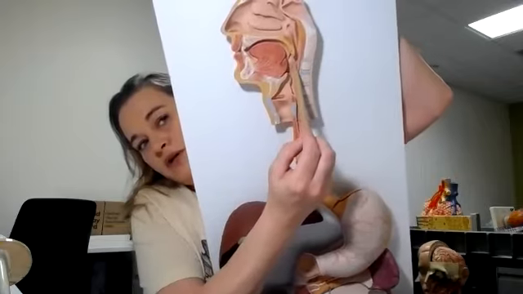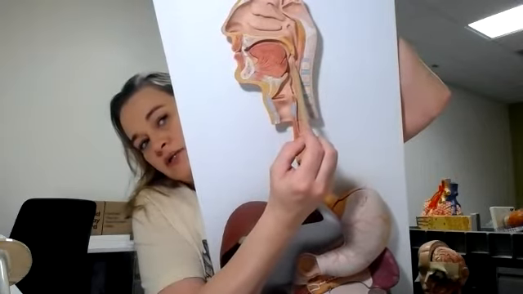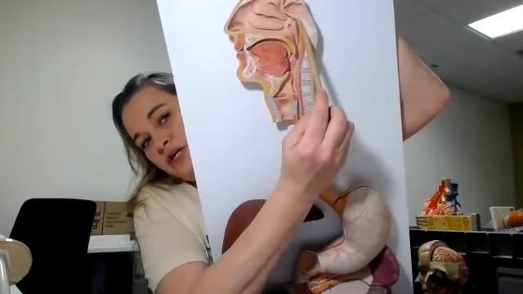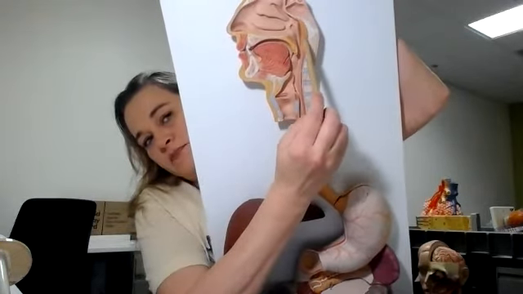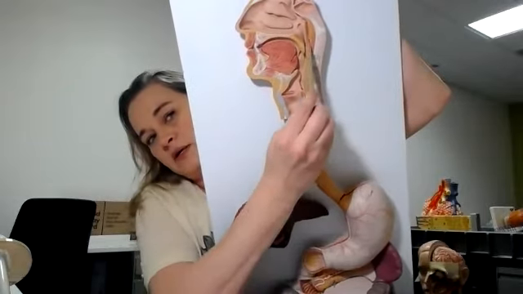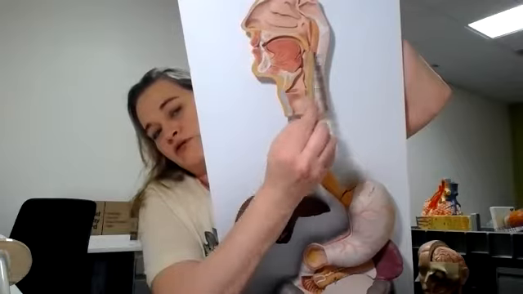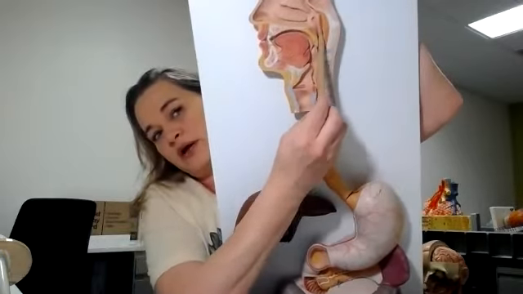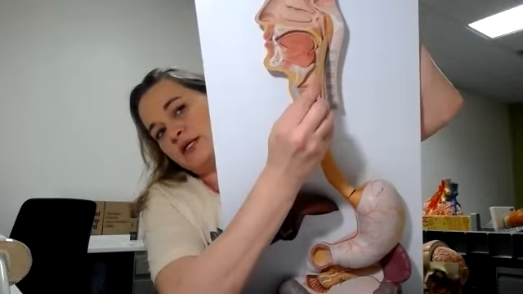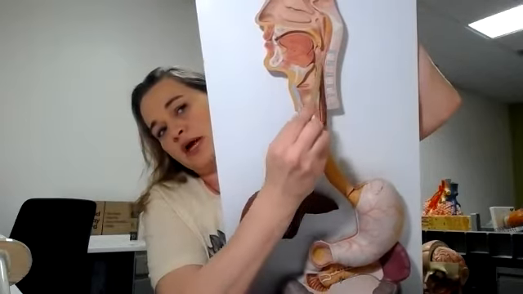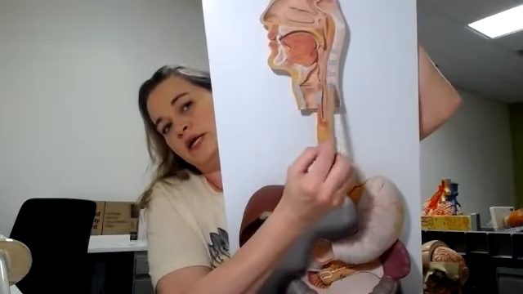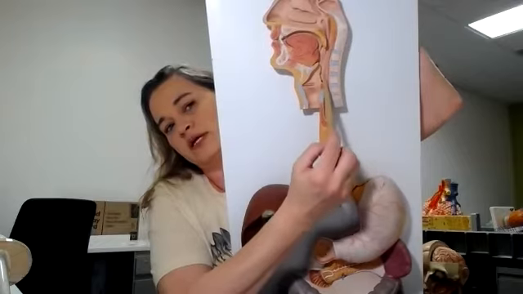You also have here, you can see the palatine tonsil and the lingual tonsil. Here's your pharyngeal tonsil way up at the top of the pharynx. And remember, all of this is your pharynx. Okay, that's your throat. And your pharynx can be subdivided into 3 areas. Behind the nasal cavity, you have the nasopharynx. Behind the oral cavity, you have the oropharynx. And behind the larynx here, you have the laryngopharynx.